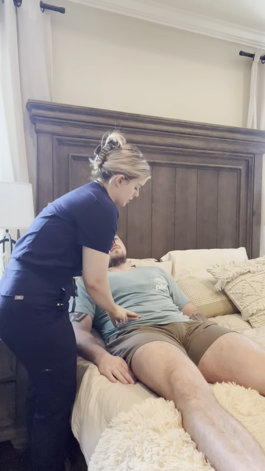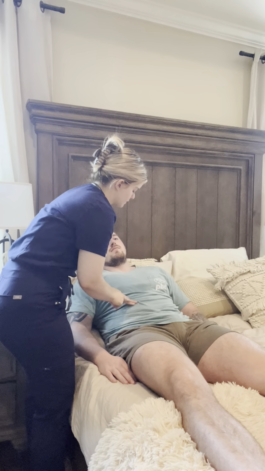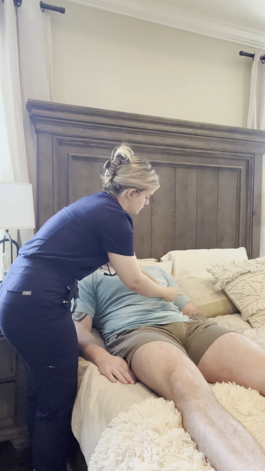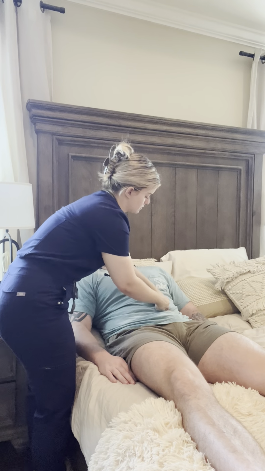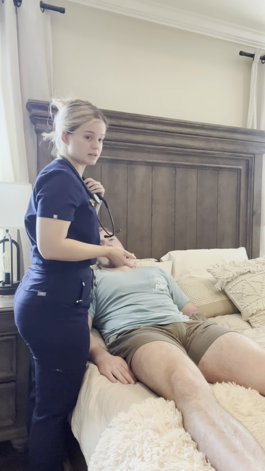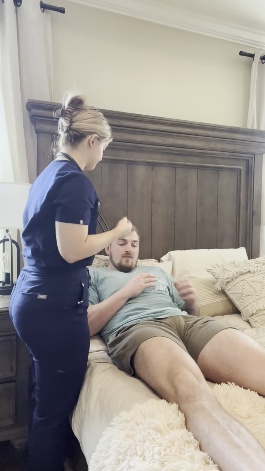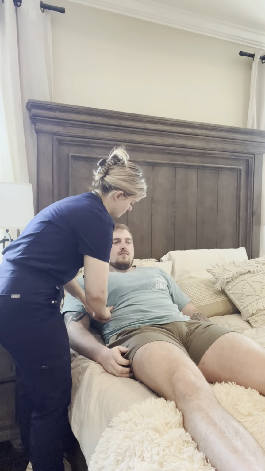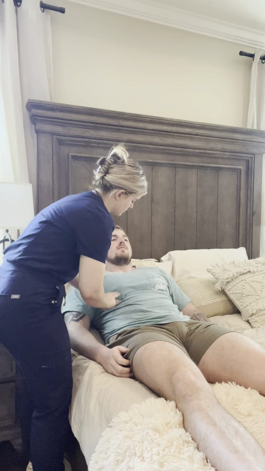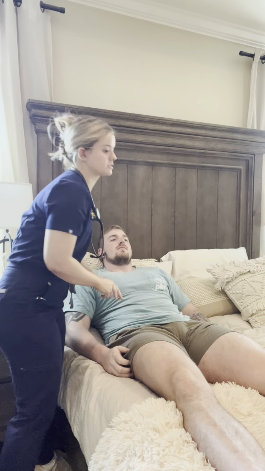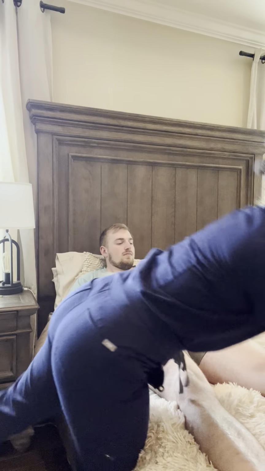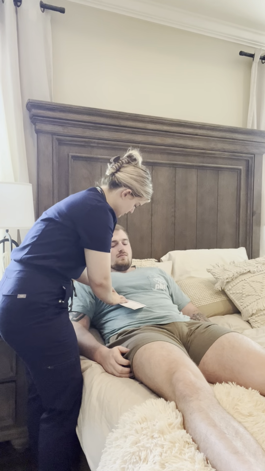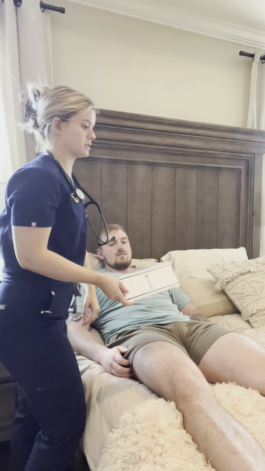I'm also gonna percuss. Okay, I'm hearing resonance throughout, which means that there's just air, which is what we should hear. I'm also gonna do the liver span, where I hear dullness, and then I'm gonna measure this. It's about 10 centimeters, which is expected.